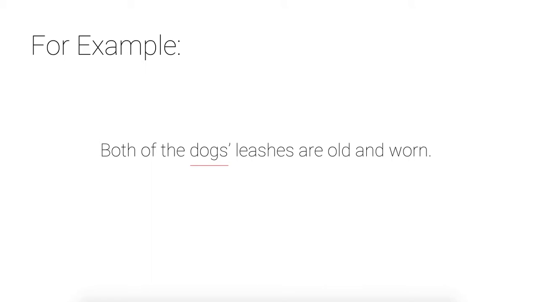Let's look at our noun. Dogs is our primary noun here, and there is more than one dog. They both are possessive of their leashes, so that is why we have the apostrophe after the S. Two dogs are involved, or maybe three, there's more than one. All of them have some sort of ownership over their leash or their leashes.